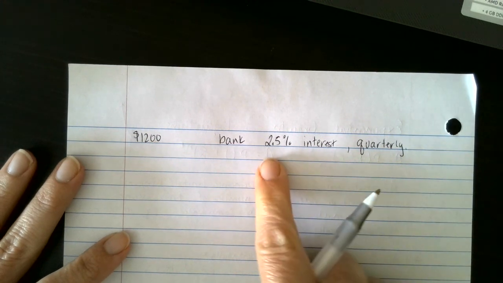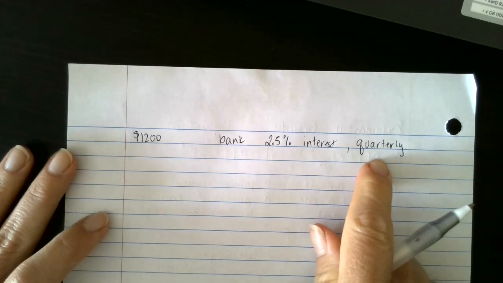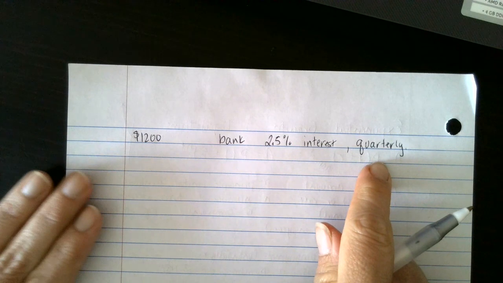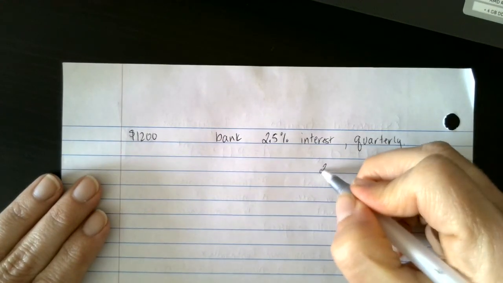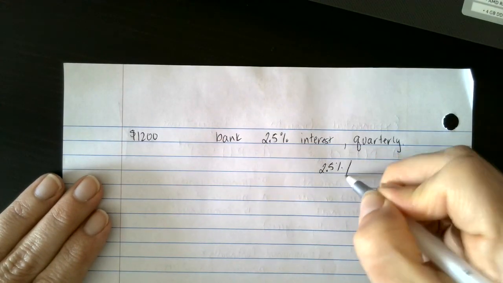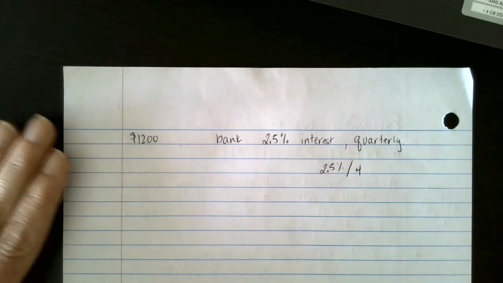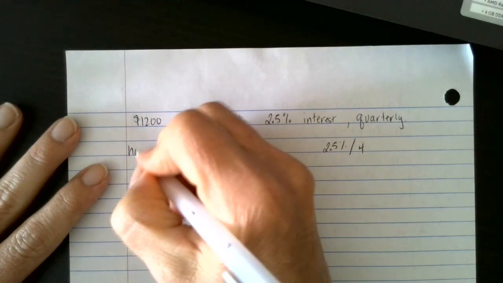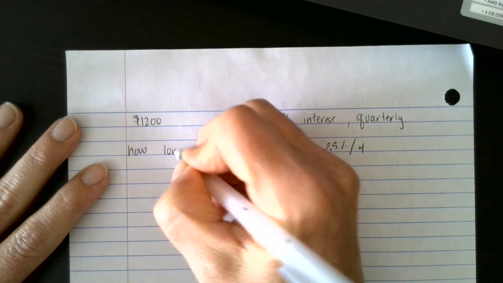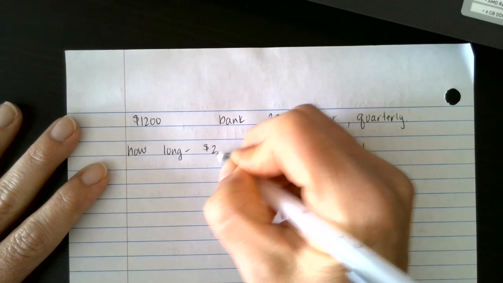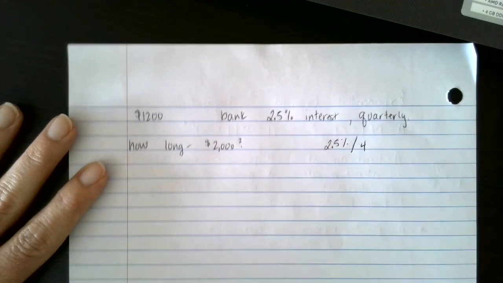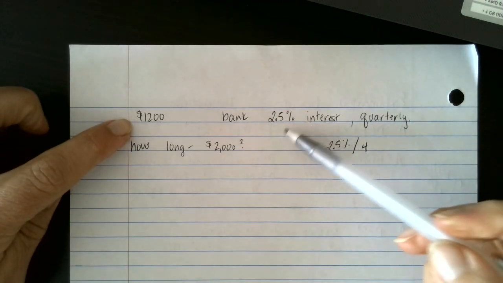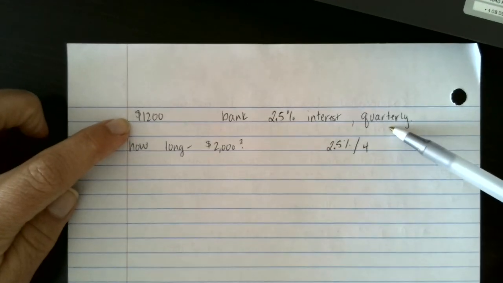So I'm getting a lower interest rate, but I get the interest 4 times a year. I don't get the full interest. I actually get 2.5% divided by 4, but I get that 4 times. I'm earning a little bit more interest. So let's see how long it'll take to get that same $2,000. Starting with the same amount, a lower interest rate, but I'm getting my interest quarterly.